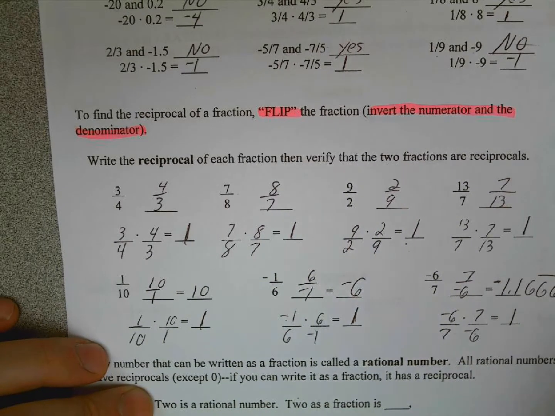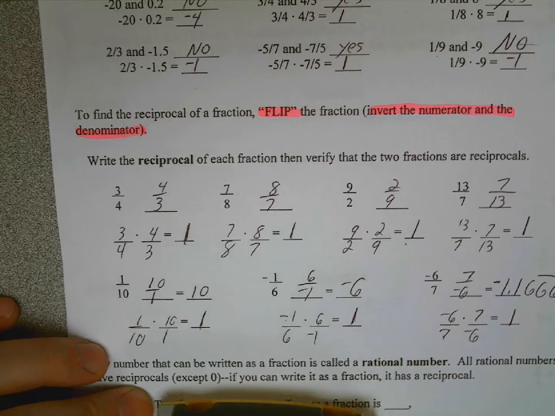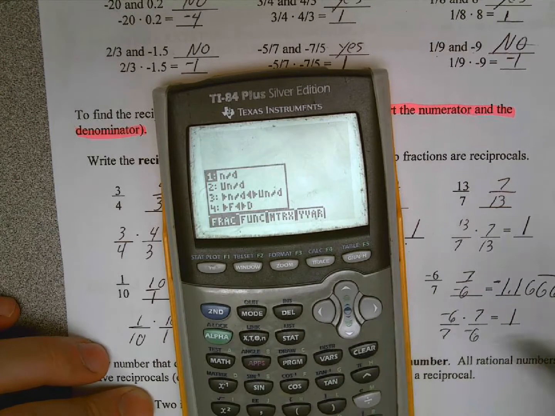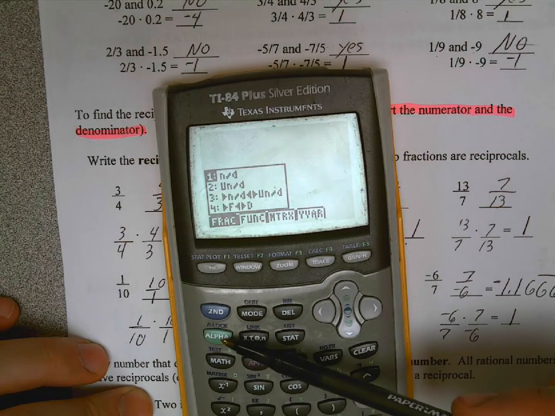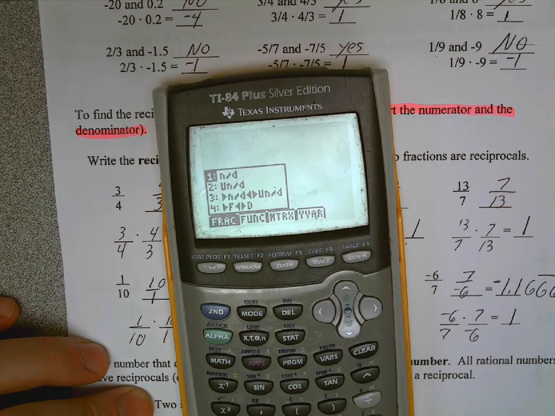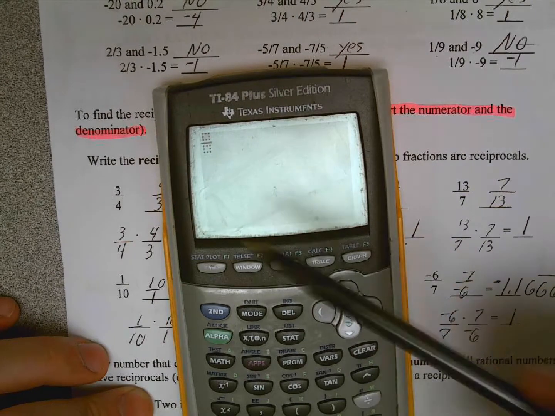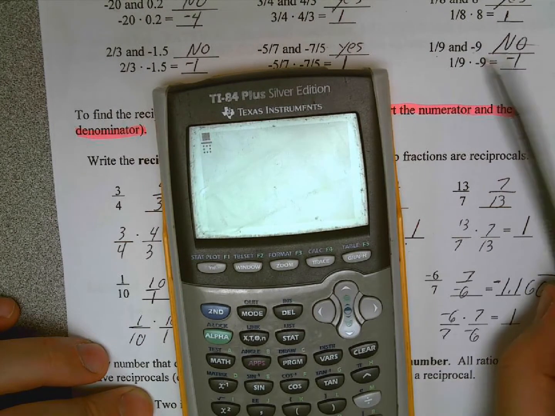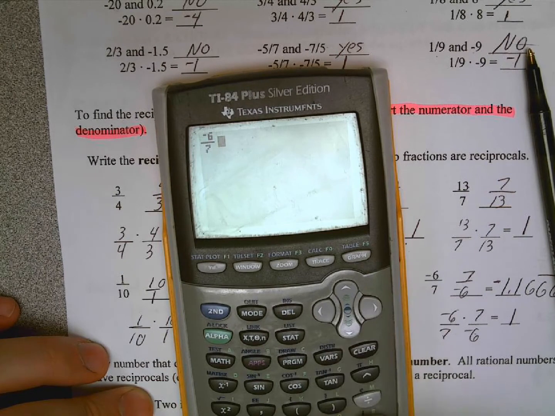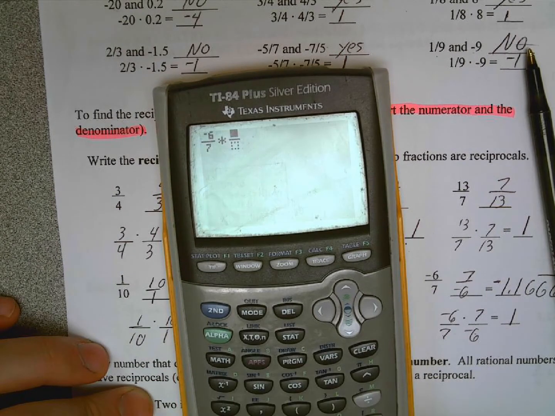All right? So we can use our calculator to do some of these fractions. If you want to remember here, you hit alpha, y equals. So you hit that green button, y equals, and then you'll get your n over d, numerator over denominator. And you can type your fractions in that way if you'd like. Negative 6 over 7 times alpha y equals, numerator over denominator, 7 over negative 6. And there we get our 1.